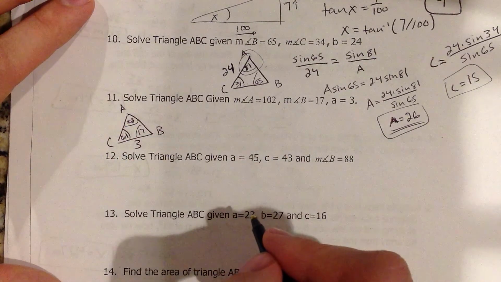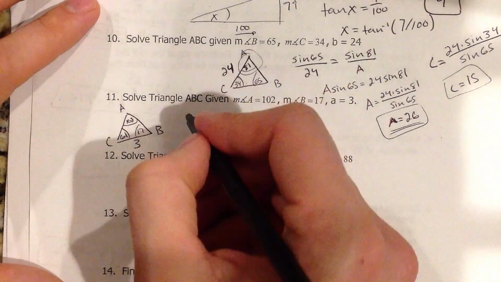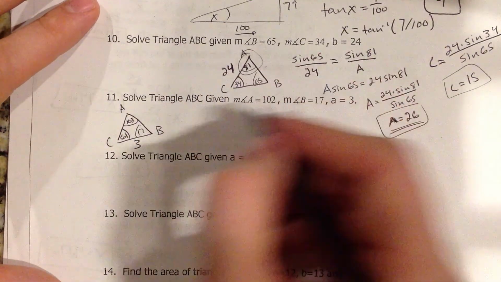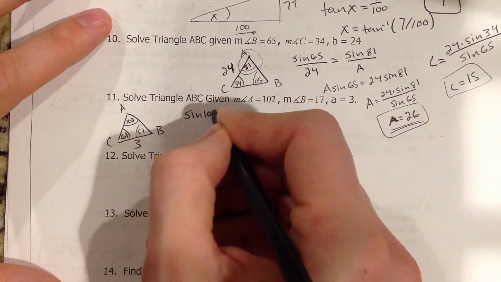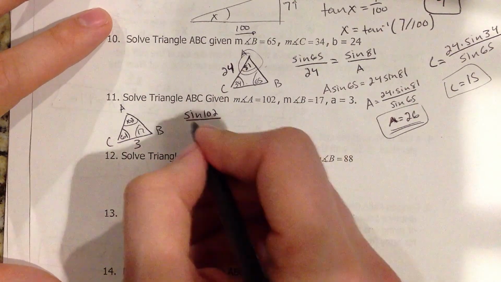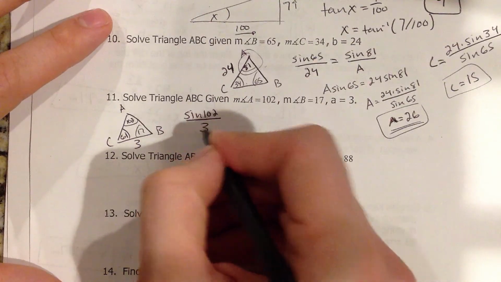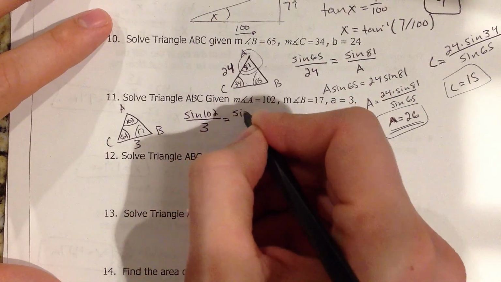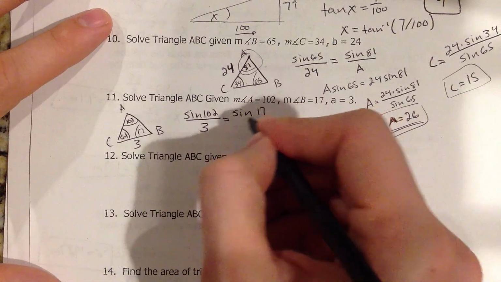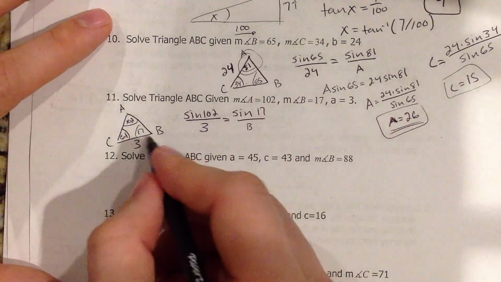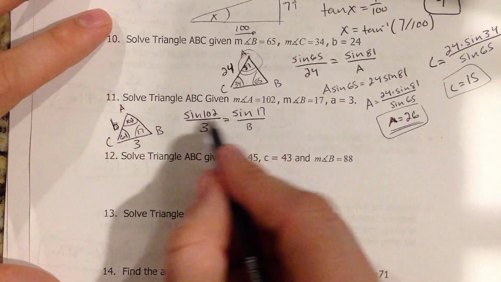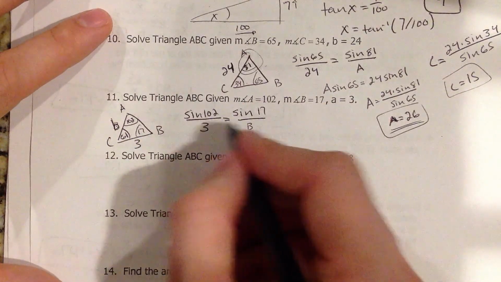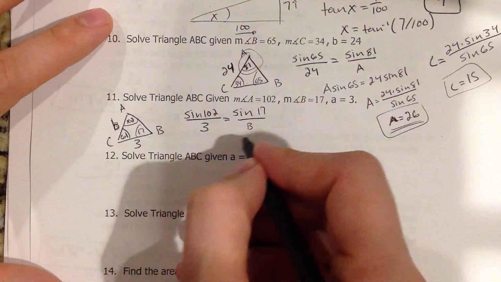61 for C. Once we get through that, I'm again going to set up my law of sines, because you don't want to have to do cosine if you don't want to. I'm telling you right now. Sine 102 over 3 is equal to the sine, and for B we'll go 17 over B. I'll use the uppercase for the side, even though it's supposed to be a lowercase, but variables with letters just don't look good to me.